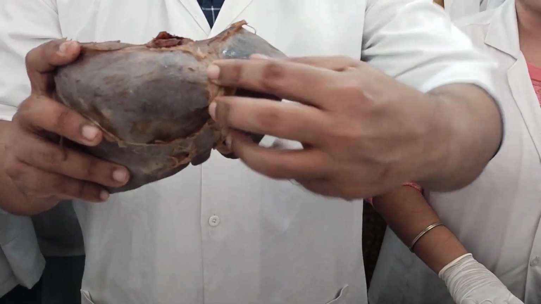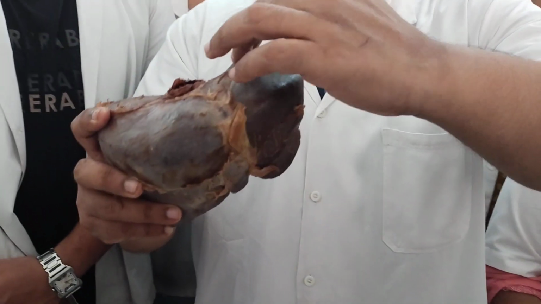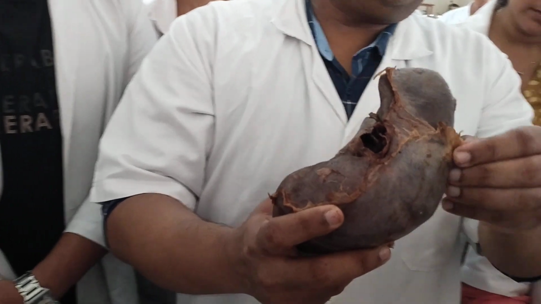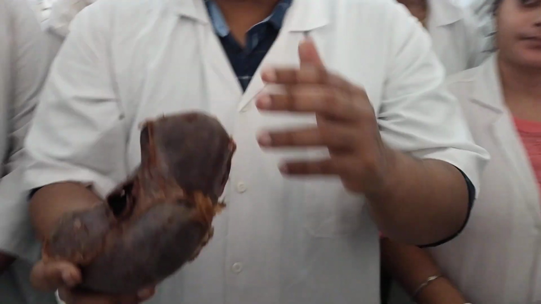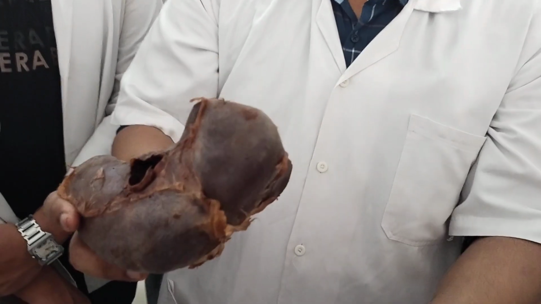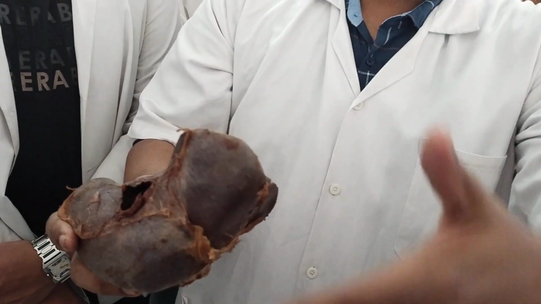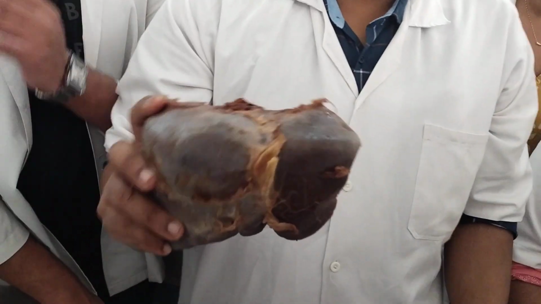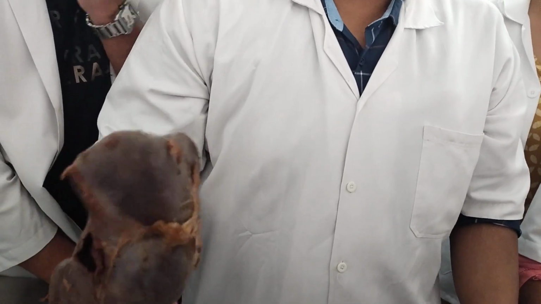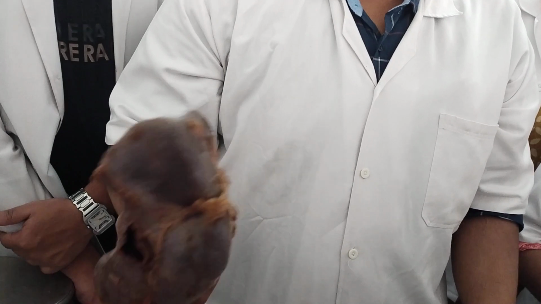That is this ligament. See, this membrane-like structure attaches to the upper and anterior surface of the liver. This one is your falciform ligament. At one end it attaches to the superior and anterior surface of the liver, at the other end to the anterior abdominal wall and the diaphragm. Okay. Then sometimes they ask what are the contents of the falciform ligament, that is ligamentum teres.